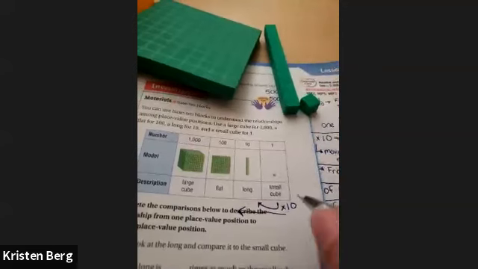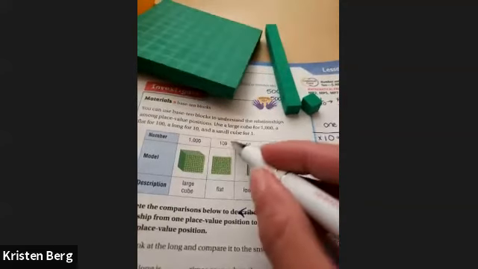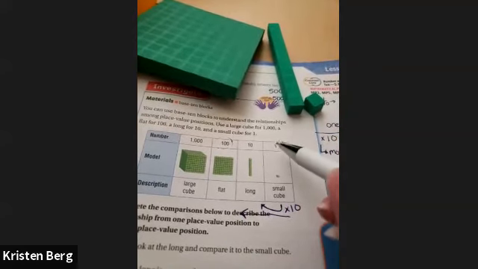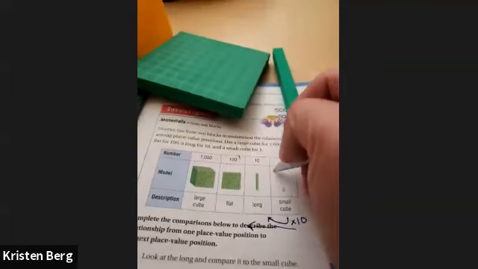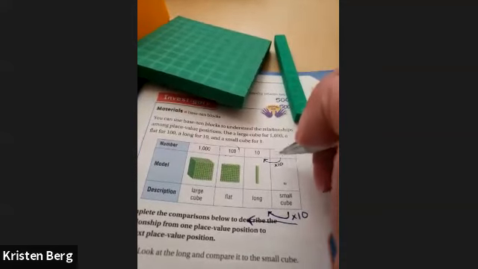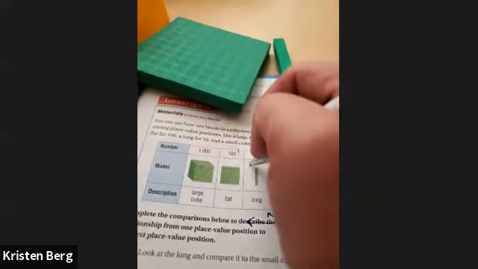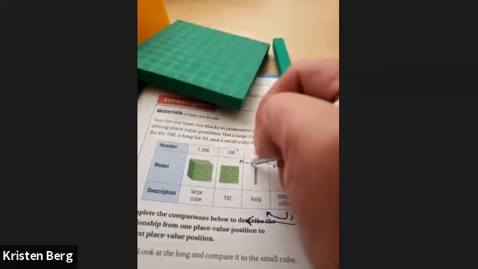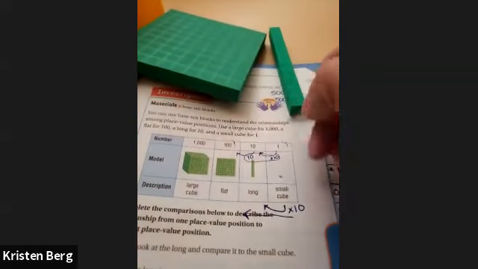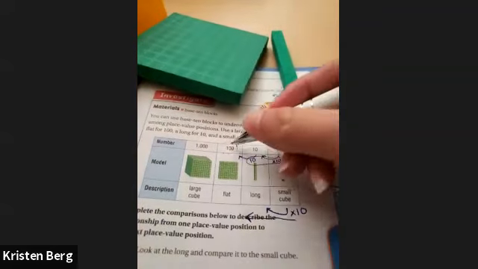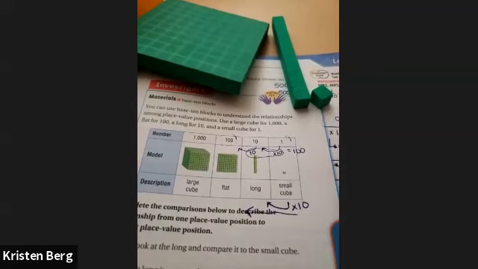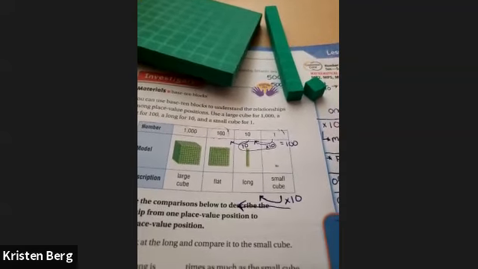So if I want to know how many times larger this one is to the ones place, how many places am I moving? Well, remember, each place value is 10 times bigger. But I'm not just going one place, I am going 2 places. So this is times 10 as well. So what is 10 times another 10? That is 100. So therefore the 100, the flat, is 100 times greater than your small cube, your ones place. So that is what is going on there.